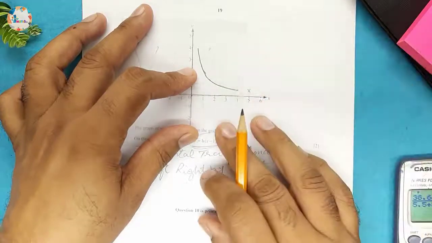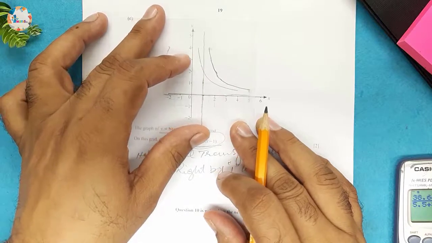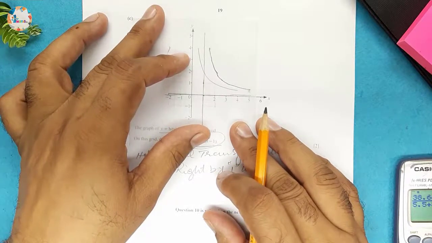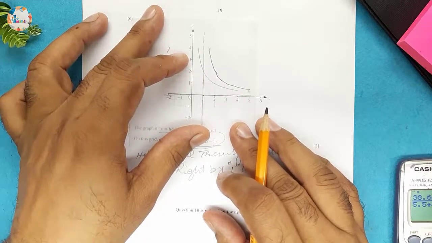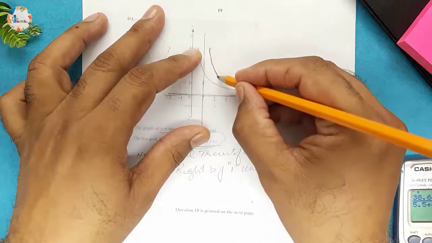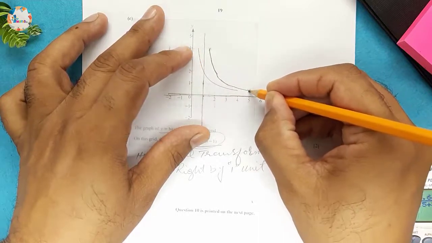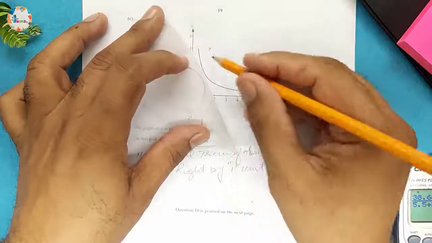So we have to move this by 1 unit. So I will move 1 unit over here. Now you can see the points which we have drawn are this one. So this will be our new curve. So hopefully you understand this, right?